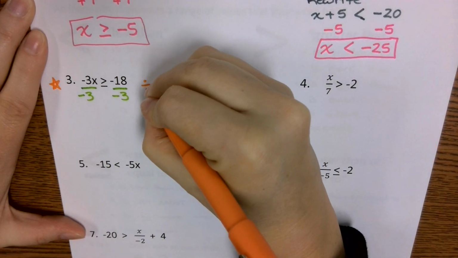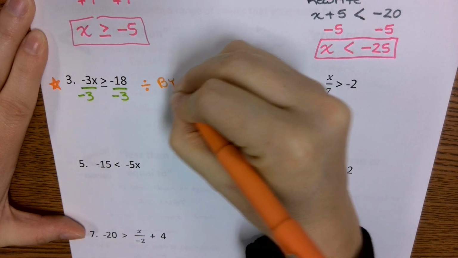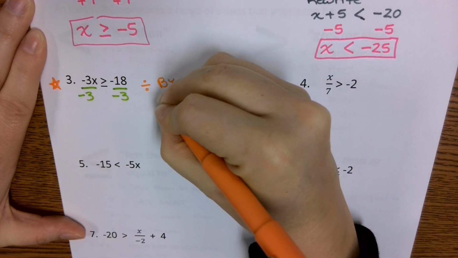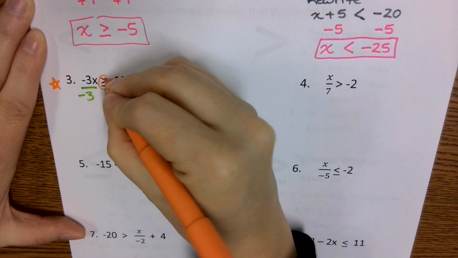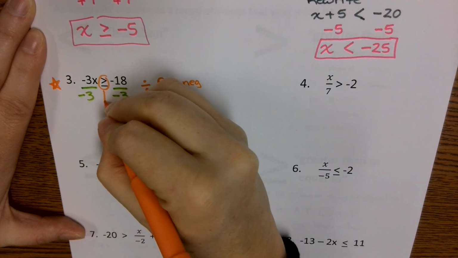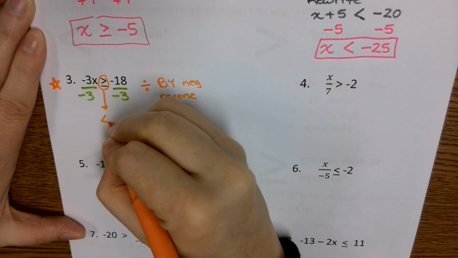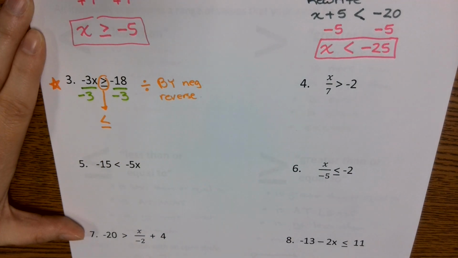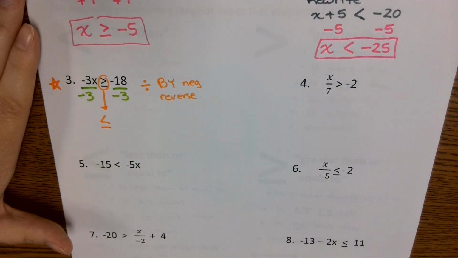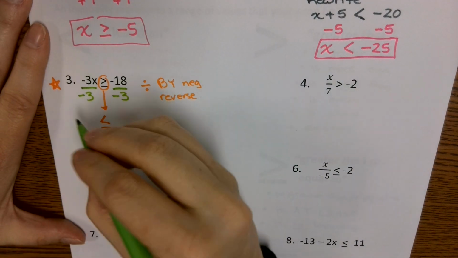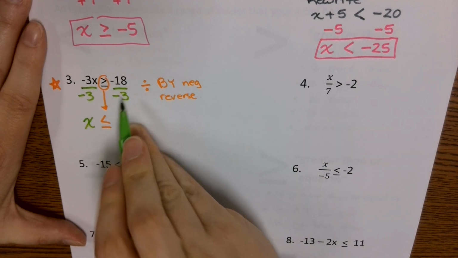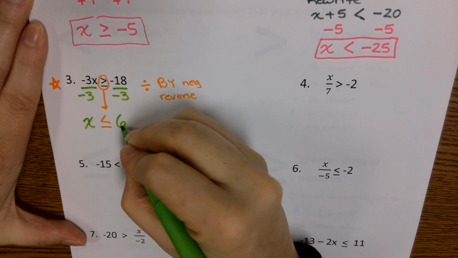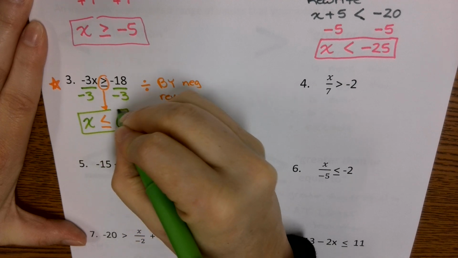Because we are dividing by a negative, then we need to do a reverse. So this inequality is going to get reversed. It becomes a less than or equal to symbol. X is now isolated. Negative 18 divided by negative 3 is going to become a positive 6. And there's our inequality.